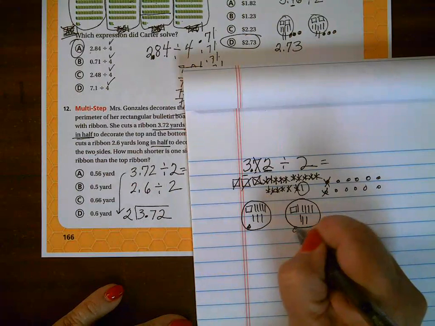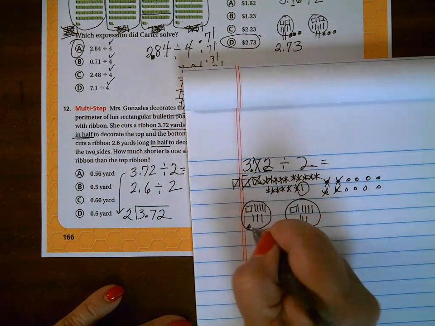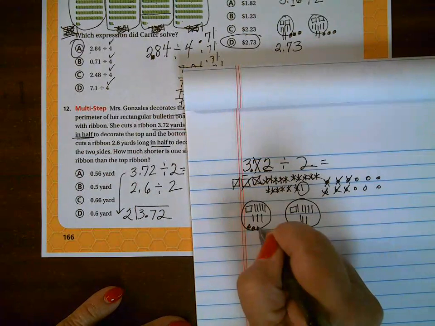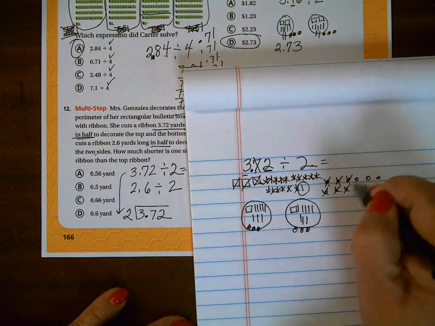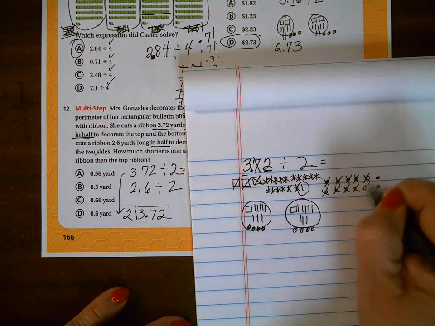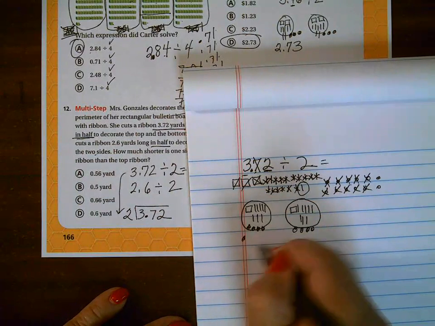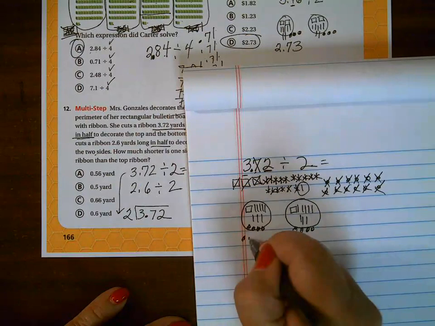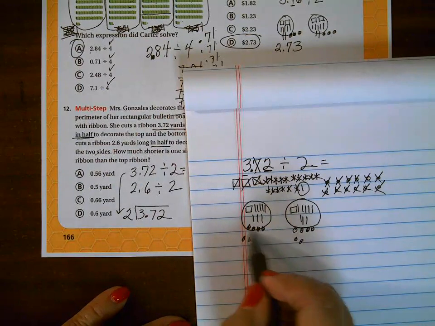1 and 1. Bring in another group of 2 hundredths, another group of 2 hundredths, another group, another group of 2 hundredths, and the last group here. So did I have 2, 4, 6?